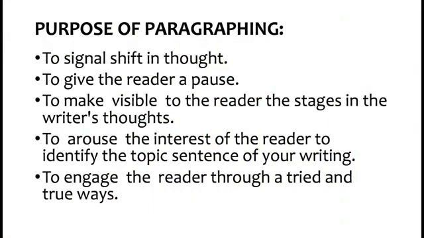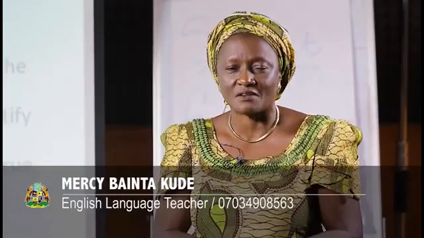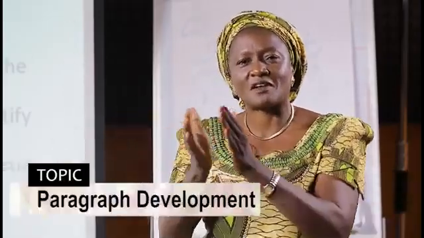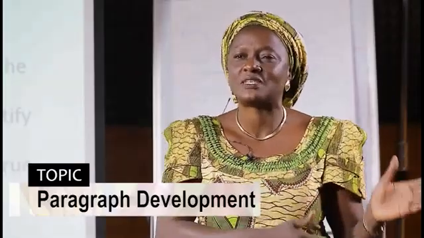What are the purposes of paragraphing? Why do we paragraph? Number one, we paragraph because we need to signal a shift in thought. Remember we said writing an essay come in 5 different paragraphs, and you need to move from paragraph 1, paragraph 2, 3, 4 to the end. So one of the purposes of a paragraph is to signal a shift.